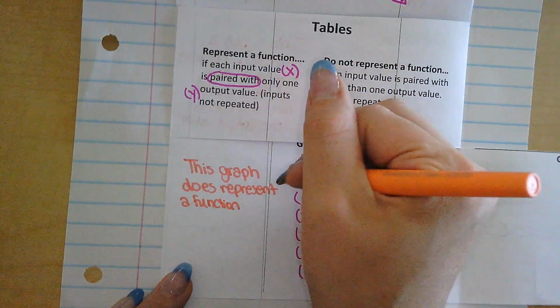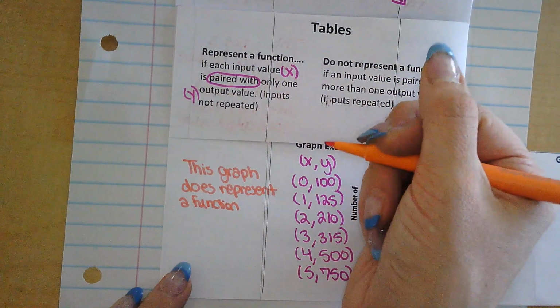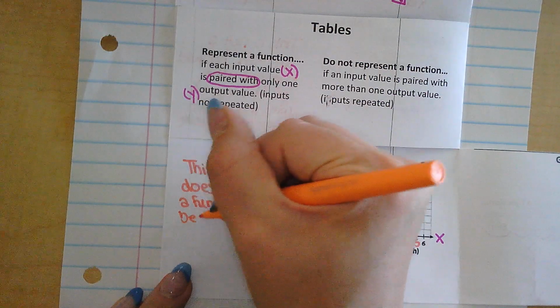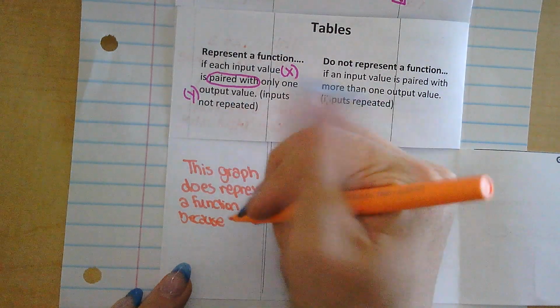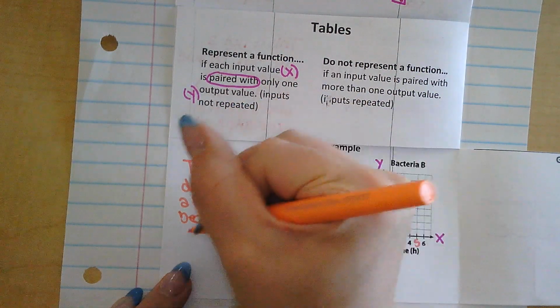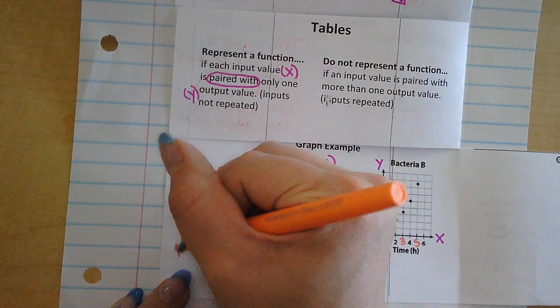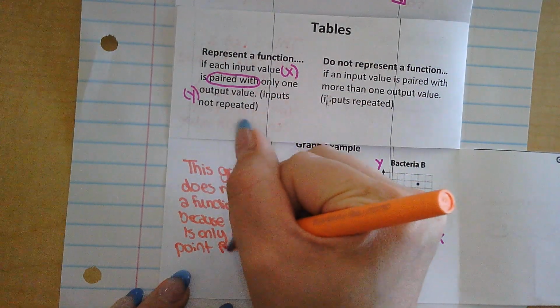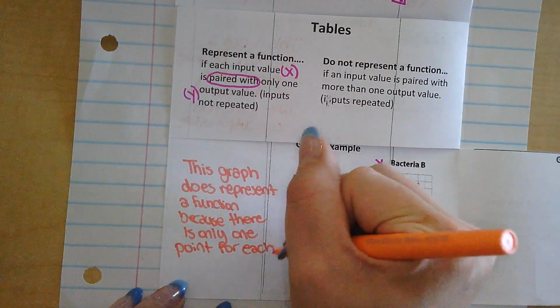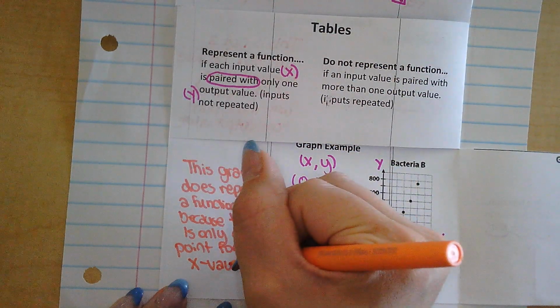This graph does represent a function because there is only one point for each x value.